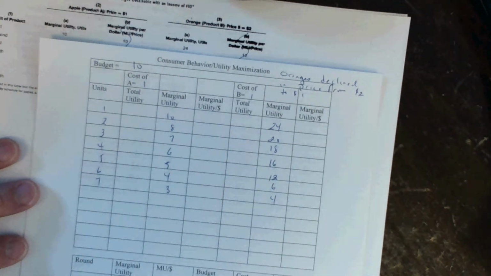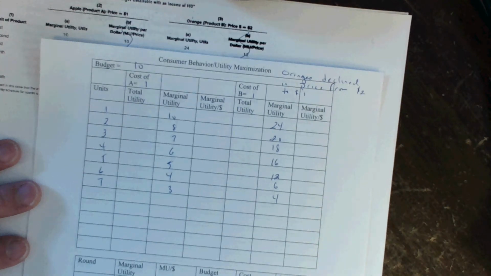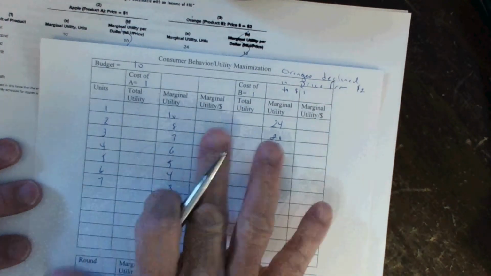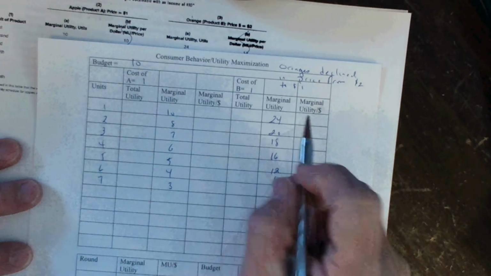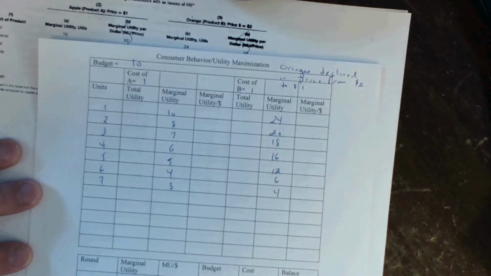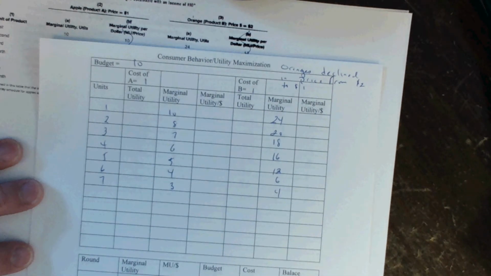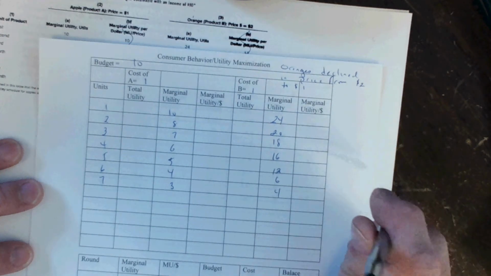We're continuing our utility maximization problem, and the price of oranges has fallen to $1. So what we're going to do is complete the table again just for practice, as we did last time, but now we have to adjust this column because the price per dollar has changed. And we're going to see how this change in price will lead to both the substitution and income effect.